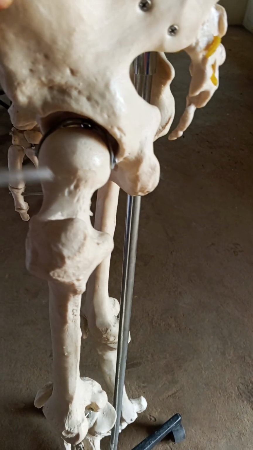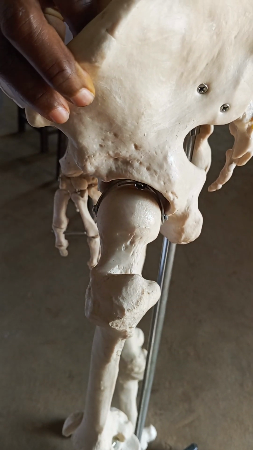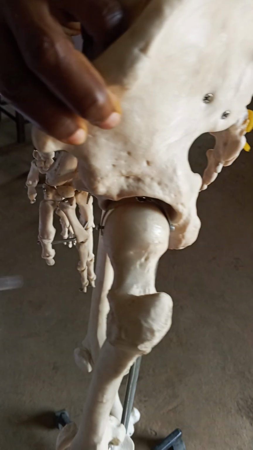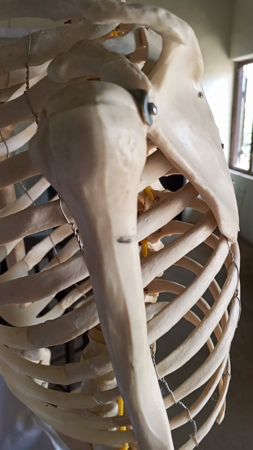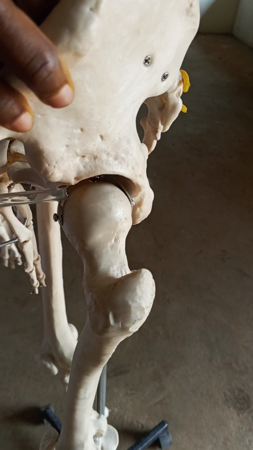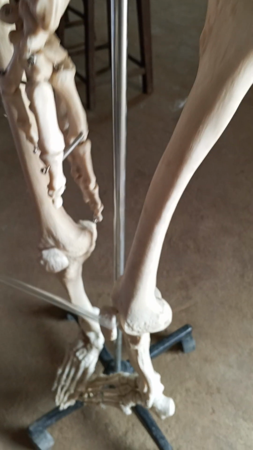And you see how the head of this femur is like a ball too. Can you see it? When you look at it with that of the humerus, it is also like a ball. That's why we call it the ball and socket joint. So this is an example of a ball and socket joint. If they ask you to give an example of a ball and socket joint in the body, you say the shoulder joint and the hip joint. Is that clear? Yes.